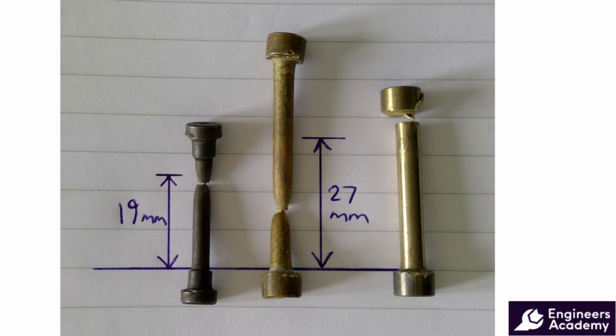Likewise, we can also infer that brittle materials are likely to be hard, but we don't know this for sure because we'd have to do an additional hardness test to confirm this. And we can also infer toughness as well, because plastic materials tend to be tougher than brittle materials.